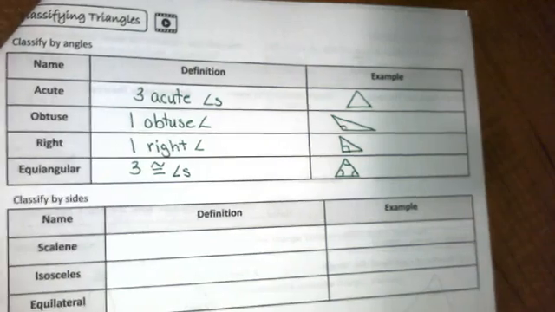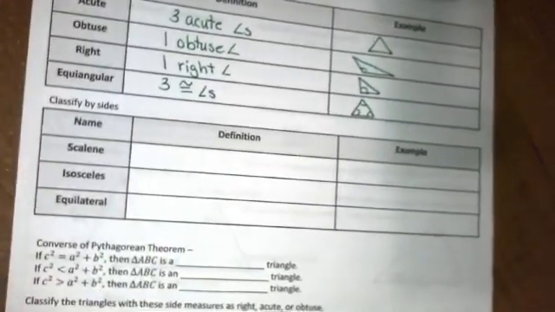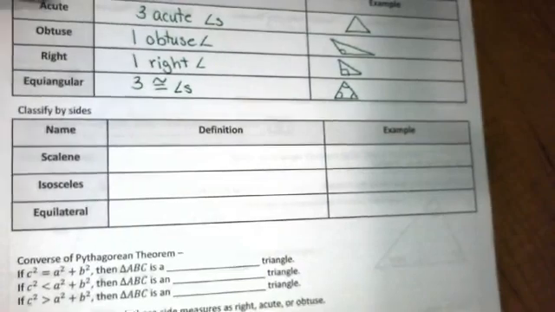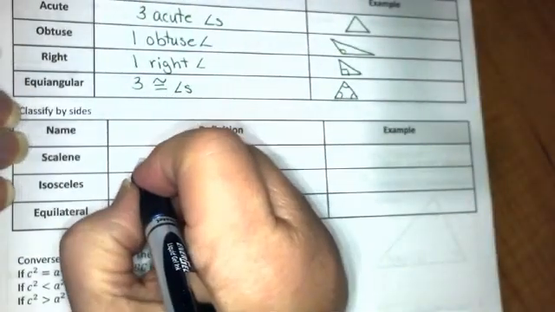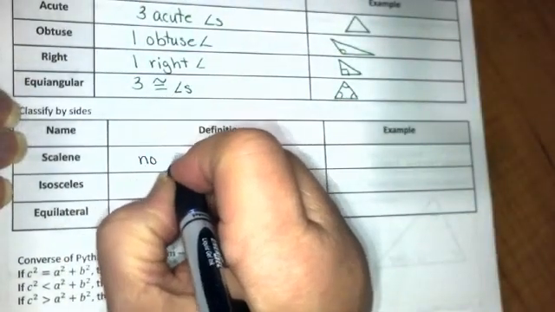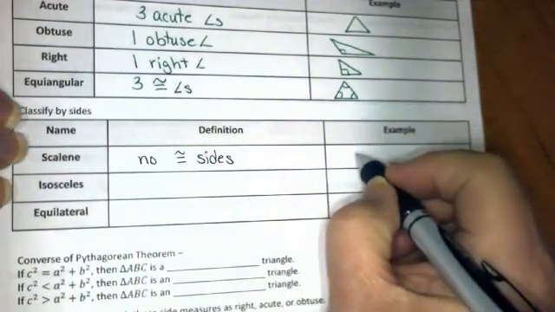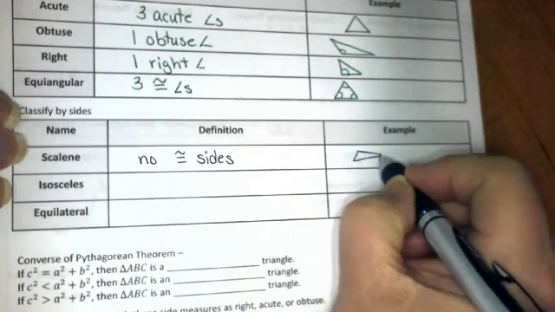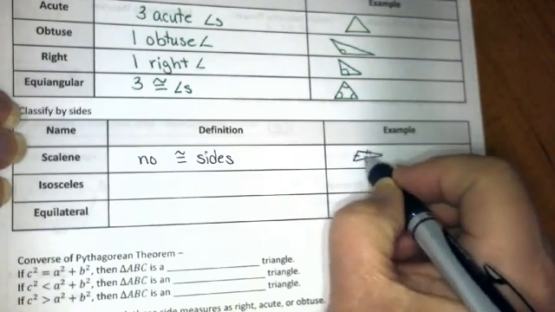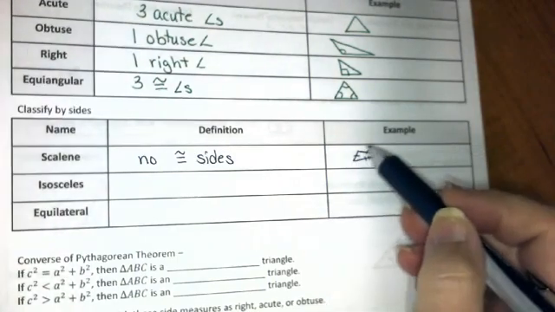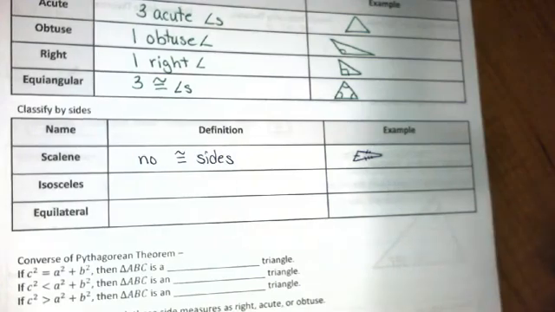To classify a triangle by its sides, we have 3 names. A scalene triangle has no congruent sides. And maybe we'll even label them so you can tell they're all 3 different lengths, no congruent sides.